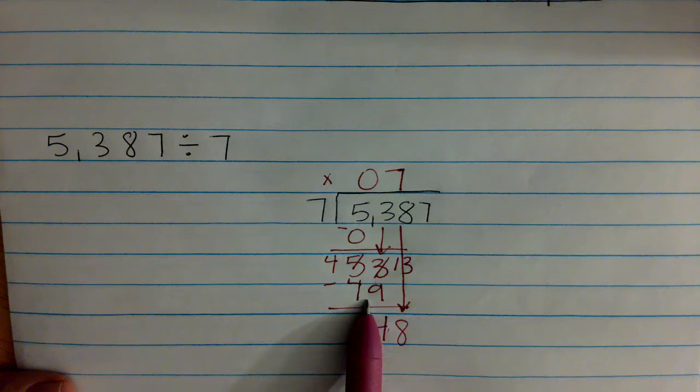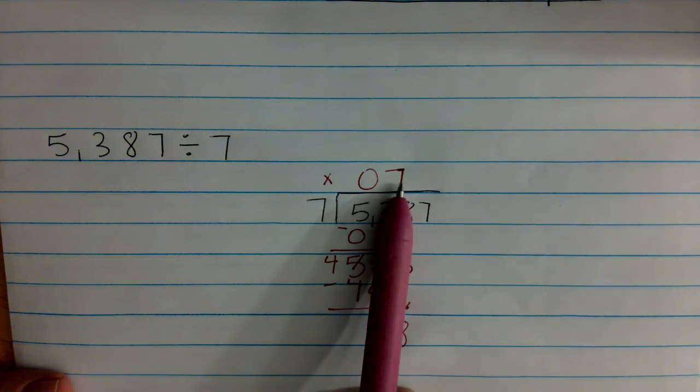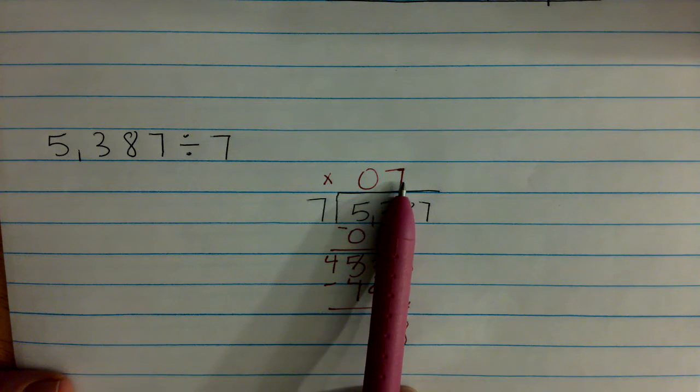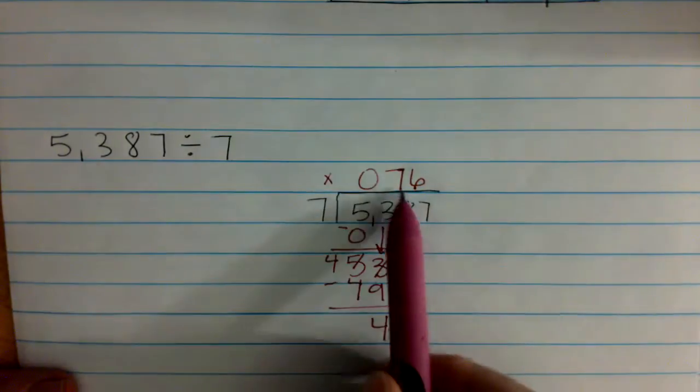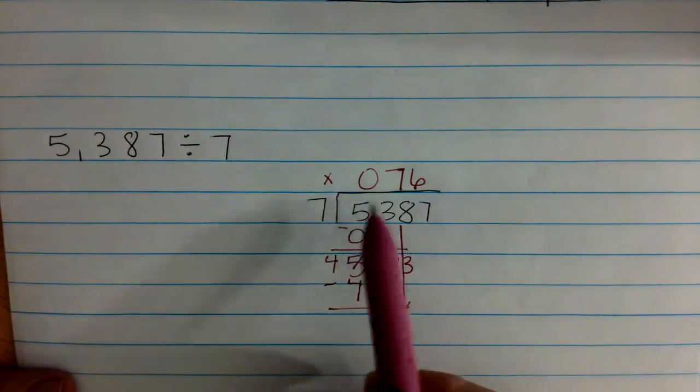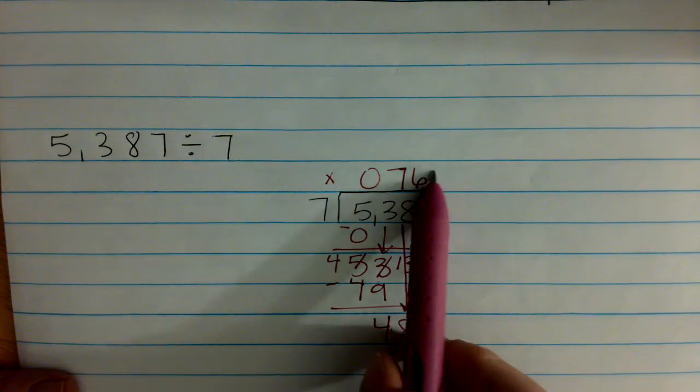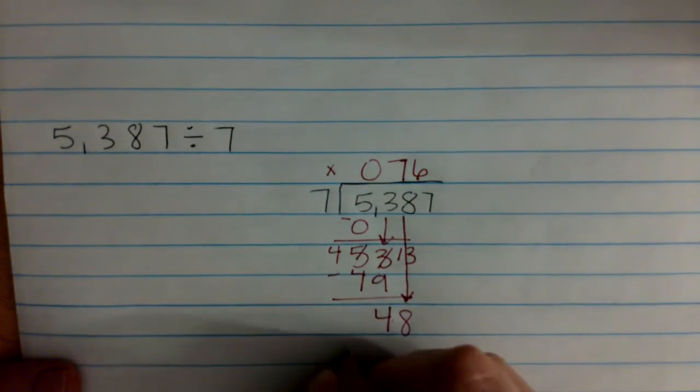Well, if I look at this, and 7 times 7 was 49, well, I obviously can't use 7. So I'm going to have to go down 1 to 6. And 7 times 6 is 42. Making sure when you put your numbers up, you're lining up the place values. So 6 times 7 is 42.